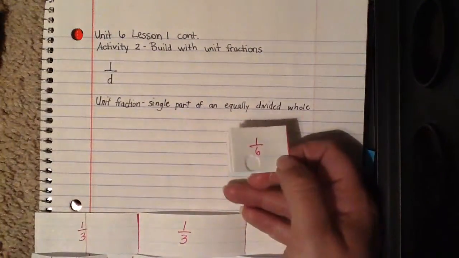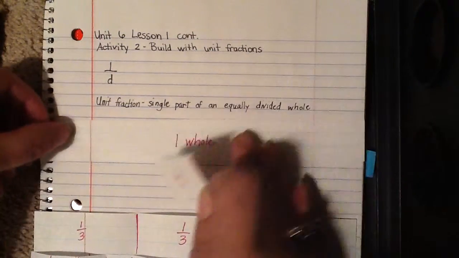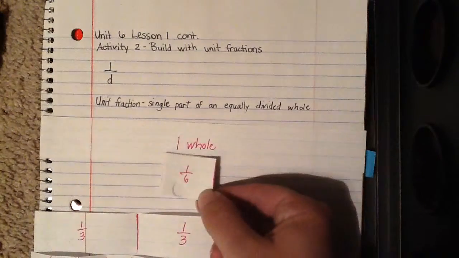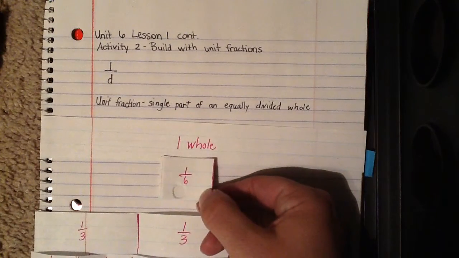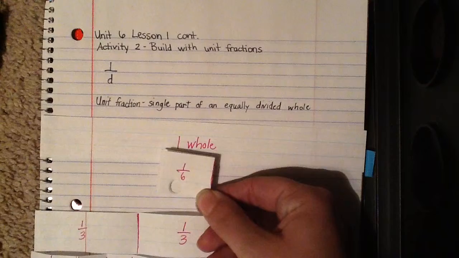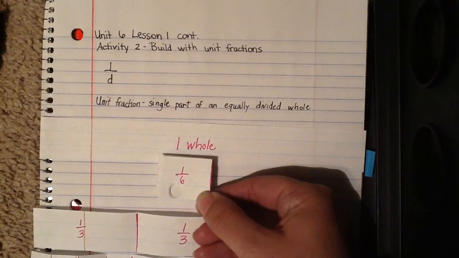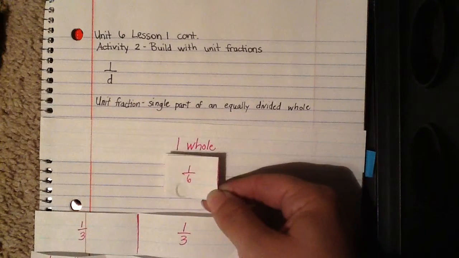So I've taken my one whole and I have divided it equally into single parts. This is now called a unit fraction.